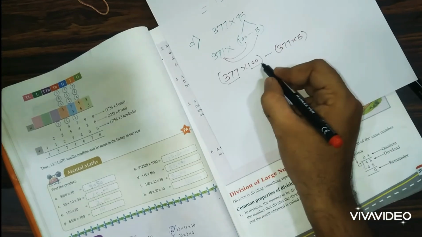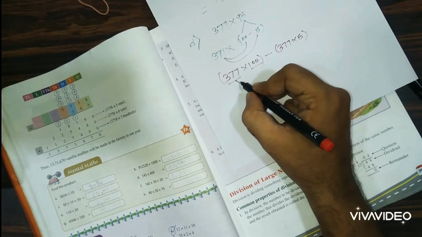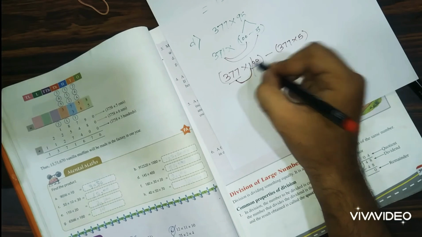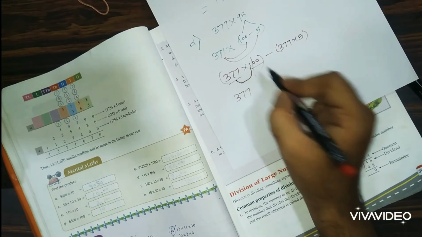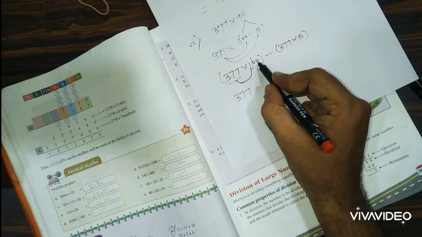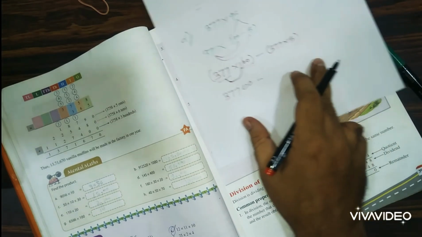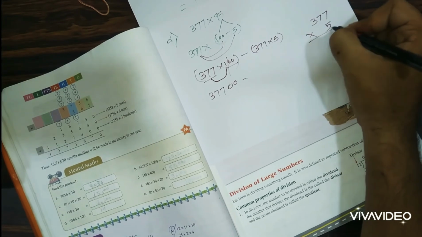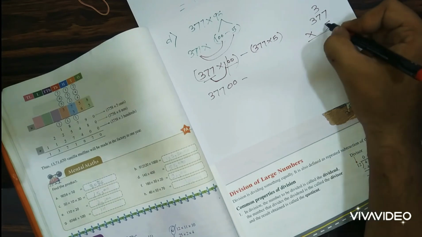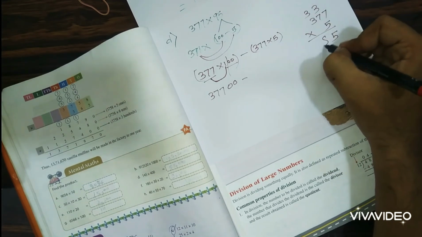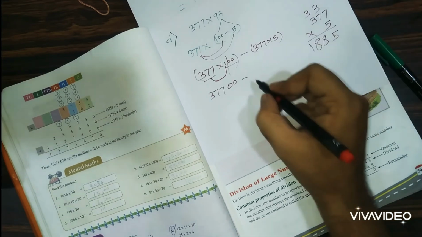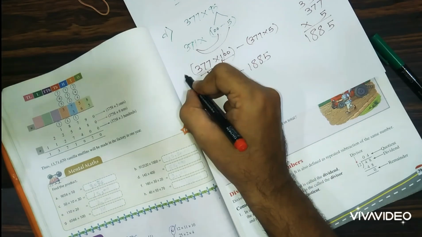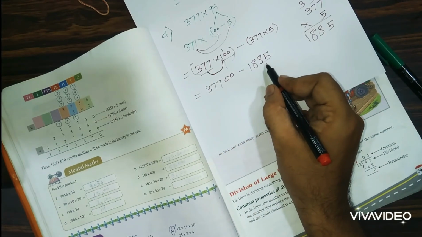So 377 into 100, when we are multiplying by 10, 100 or 1000, first you multiply by 1, so 377 ones are 377, and then how many zeros are there in 100? 1, 2, so put 2 zeros. Then minus 377 fives. We don't know what 377 fives are, so we'll just quickly multiply. 5 7s are 35, 5 7s are 35 plus 3 is 38, 5 3s are 15 plus 3 is 18, so it is 1885.